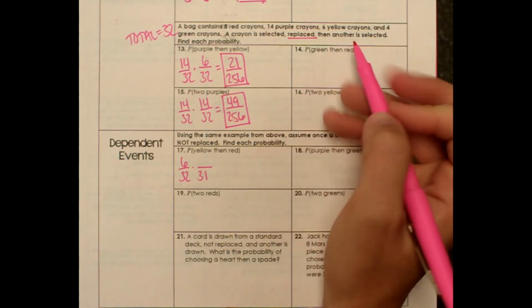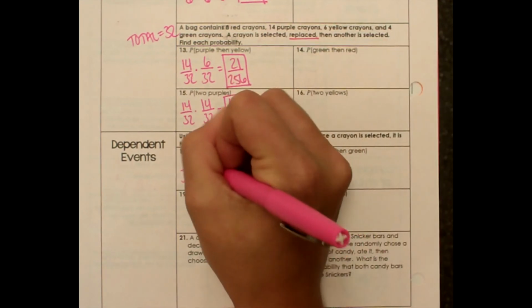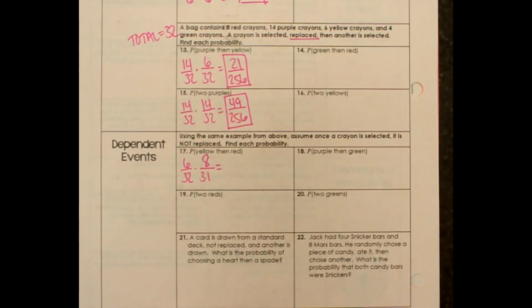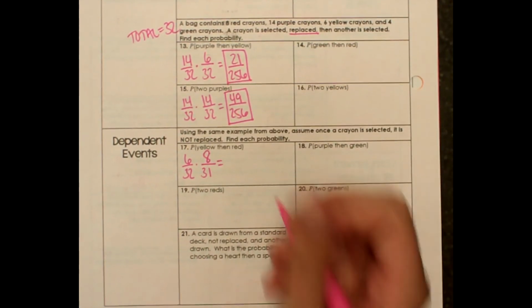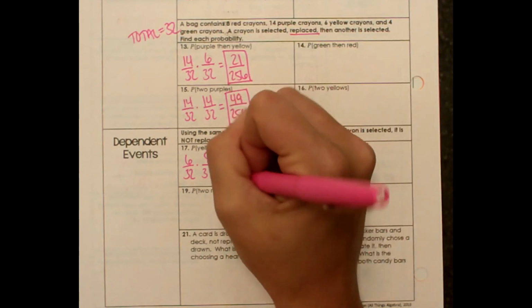Yellow and then red, you have 8 red ones. So once you type that in and reduce it, you get that it's 3 over 62.